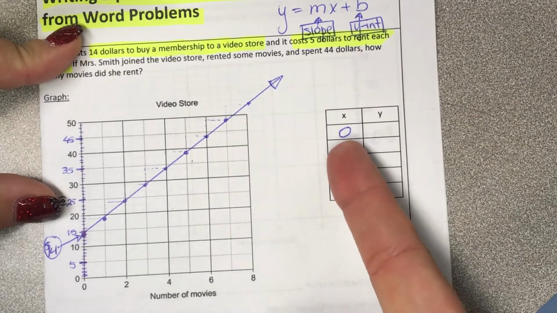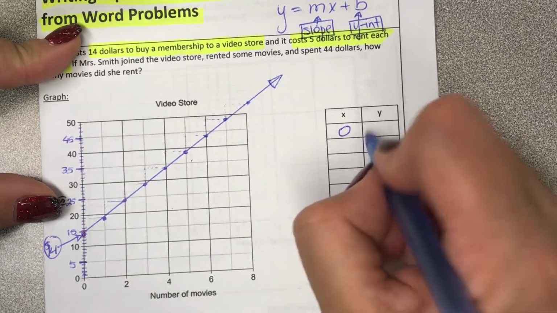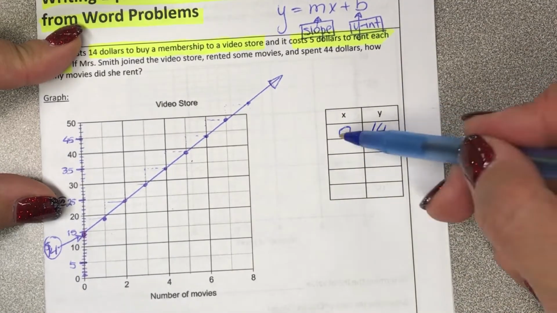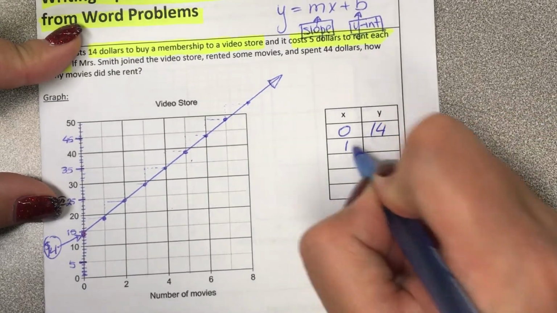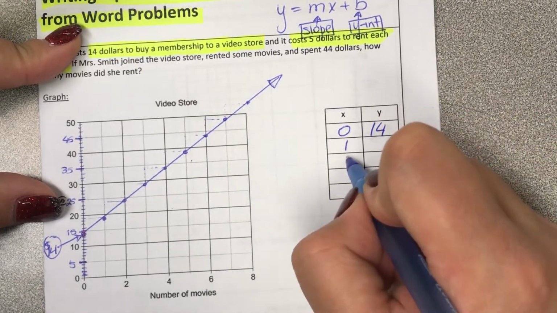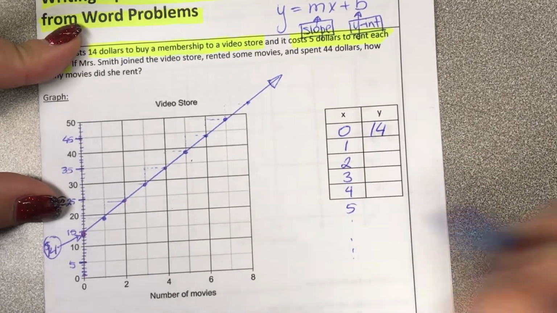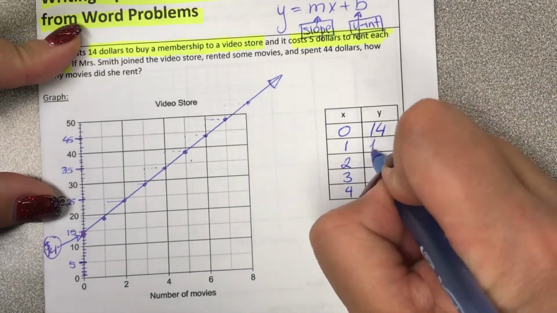As values go, first, when you go to the video store, you don't rent any movies, but you pay $14 for the membership. So (0, 14) is your initial value. Then you start renting movies. So 1 movie, 2 movies, 3 movies, 4 and 5, and so on. For each movie, we're adding $5.